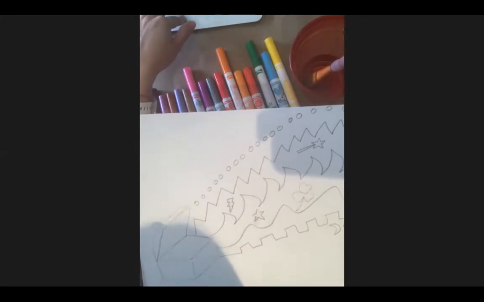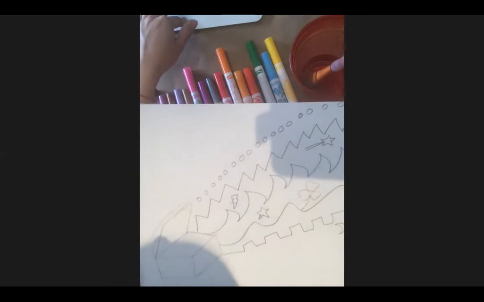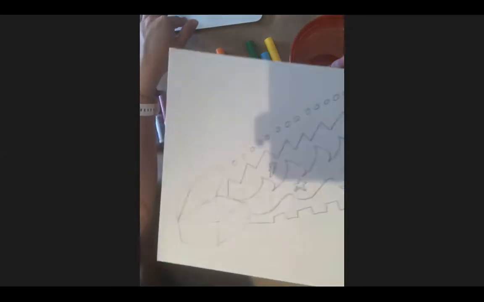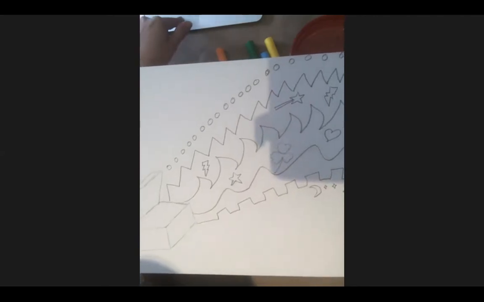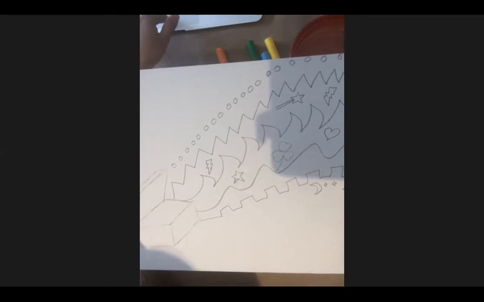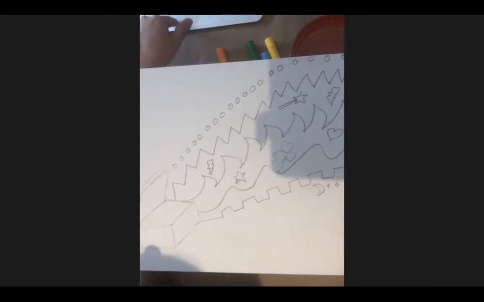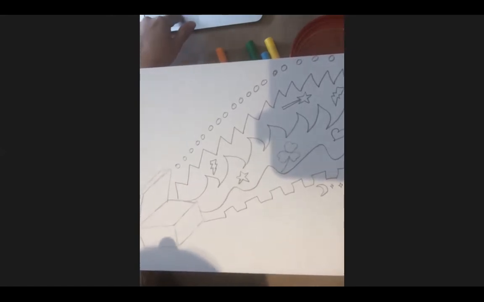I don't get how you do the treasure chest. You don't have to do a treasure chest. You can do a bag, remember? It doesn't have to be a treasure. Do we go around everything with a Sharpie? Yes, when we finish, we go around everything with a Sharpie, even the bag.